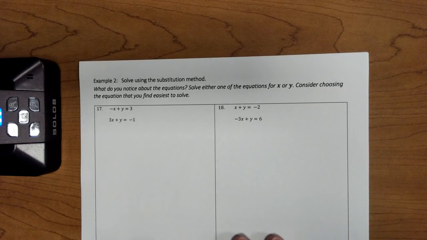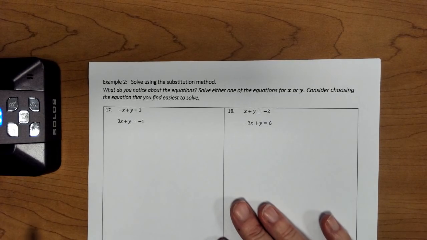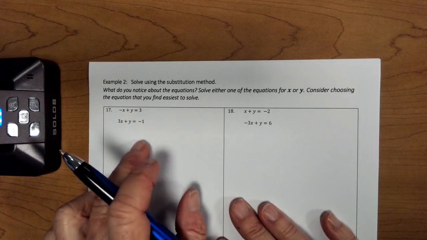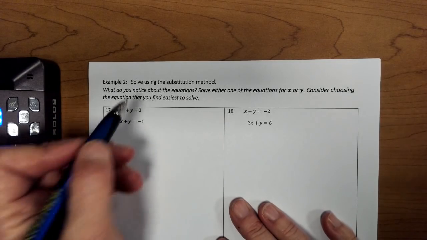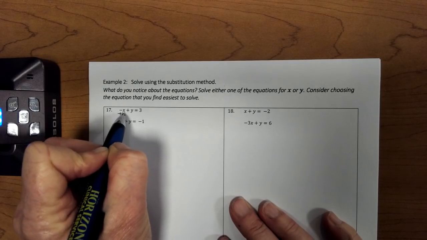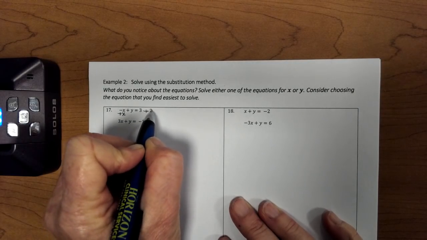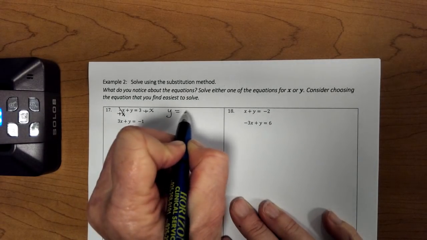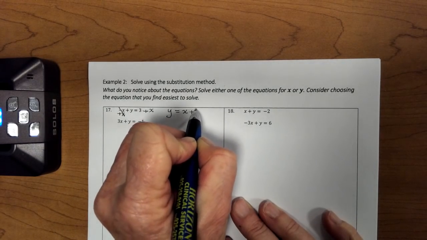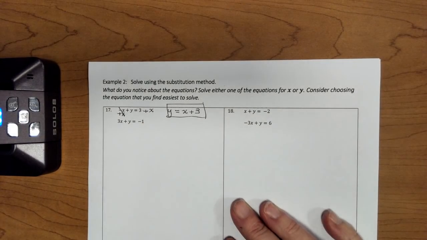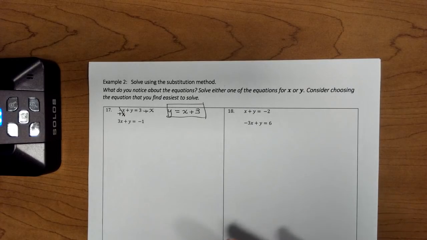So I'm going to go ahead and do 17. I believe I did this already in period 3, so you could either listen or skip ahead and do 18. But I'm going to look at this and realize that I'm going to add x to both sides. And when I add x to both sides, I get that y is equal to x plus 3. So now I've got one value of y, and that value of y is x plus 3.